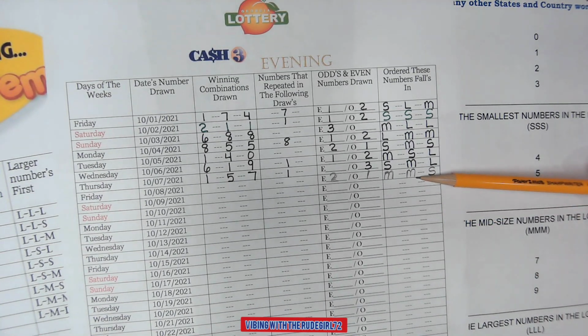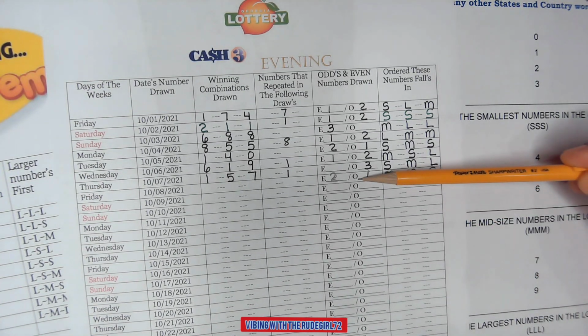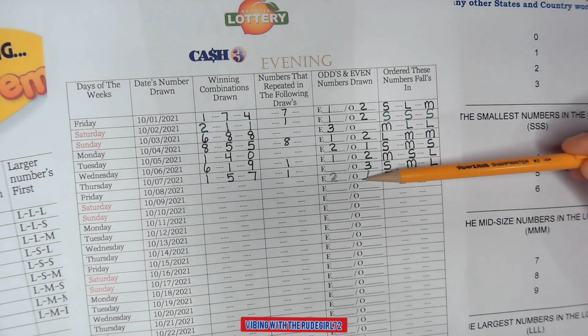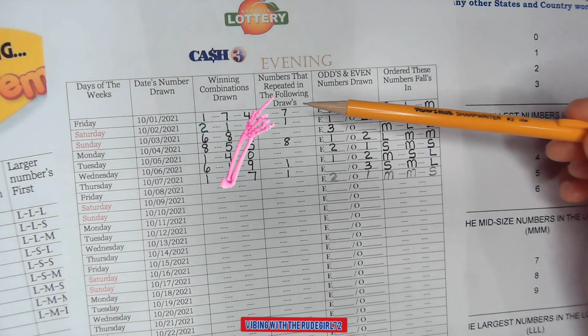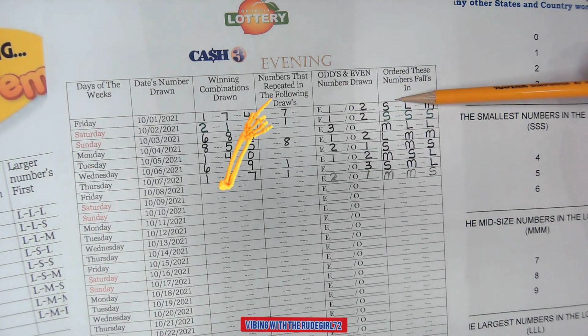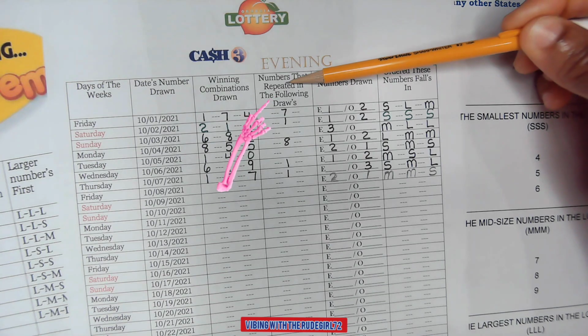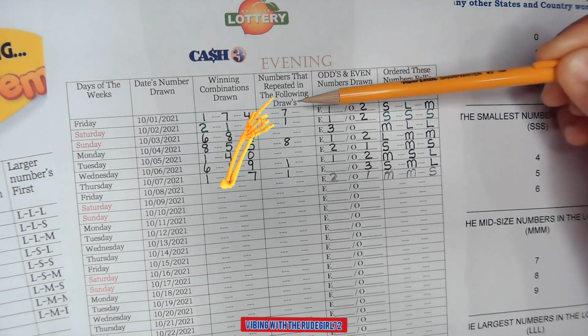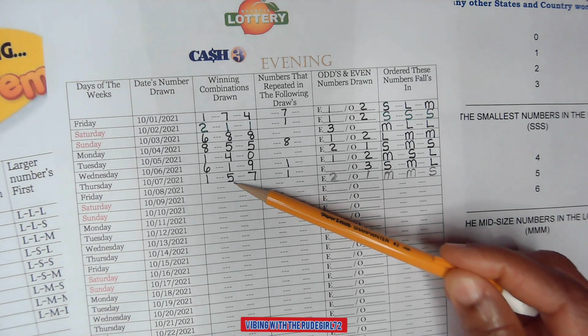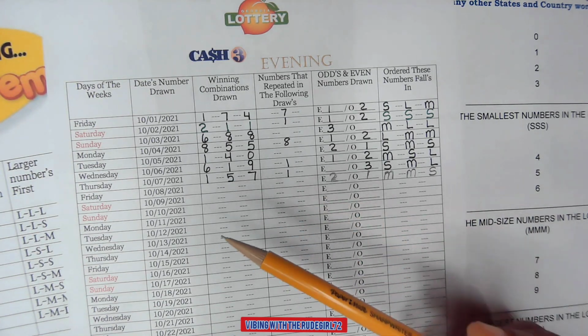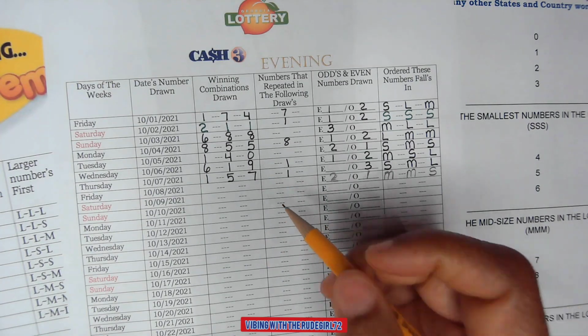So I got the combination that I want to play. I also got how many odds and even numbers I want to play with, within these two groups right here. Over here is my repeat column. Once I finish with these two columns, I go over here. This is the repeat column. So now I'm going to repeat this medium number right here. I'm going to repeat the number 5.